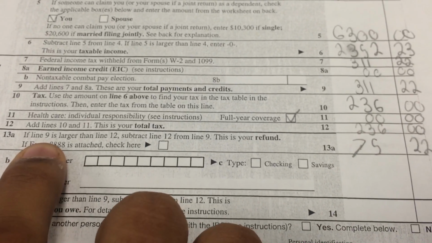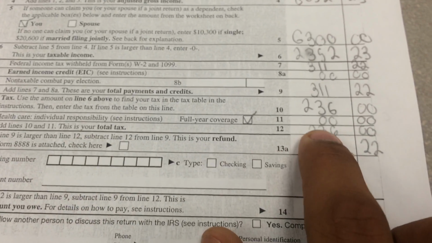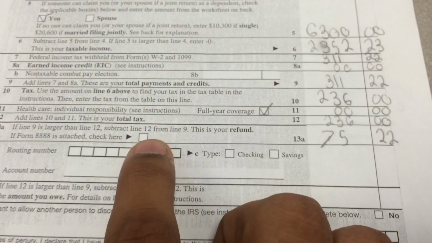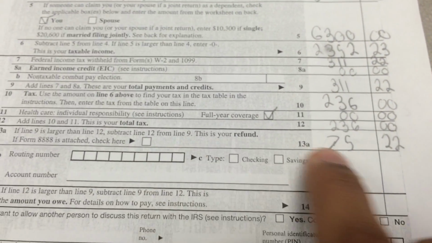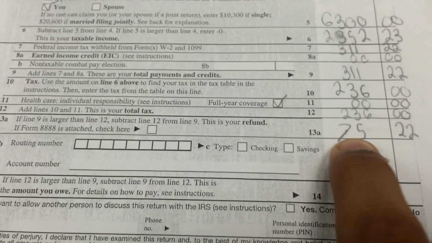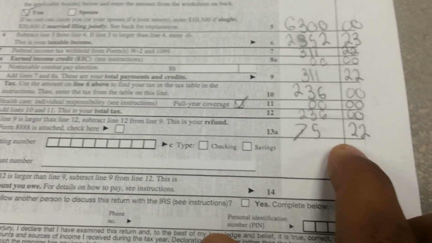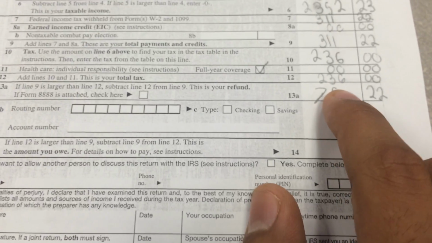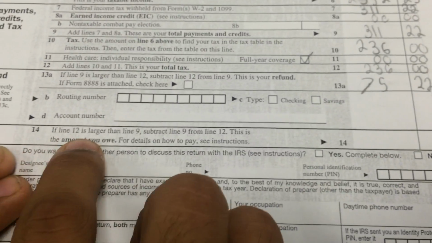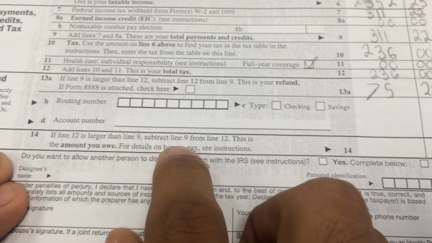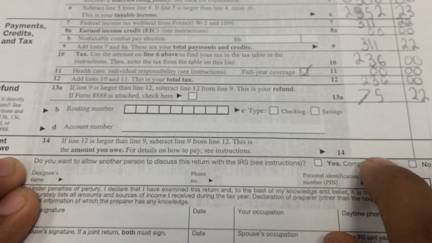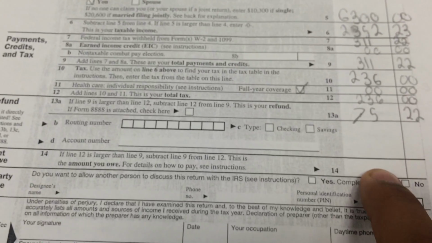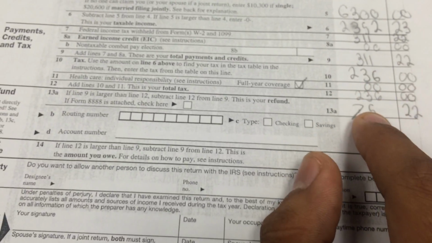And if line 9 is larger than line 12, which in this case it is, you're going to subtract line 12 from line 9, and this is your total amount, which is $75.22, and this is the amount that the government owes you. But if line 12 had been larger than line 9, then you would have subtracted line 9 from line 12, and this would have been the amount that you owed the government. But Samantha was lucky, and she is receiving money instead of owing money.